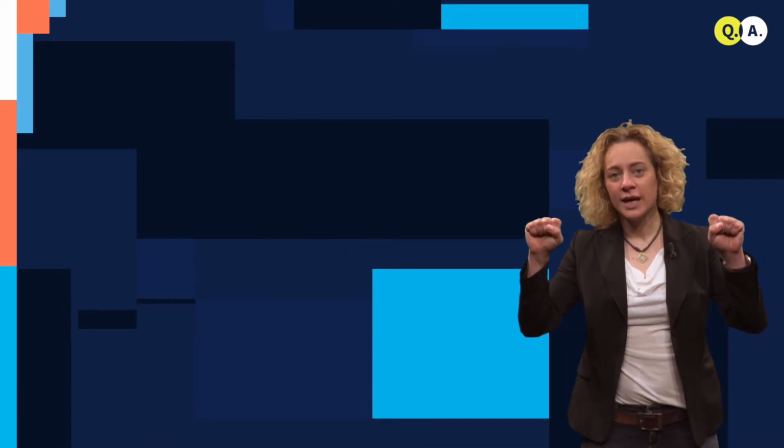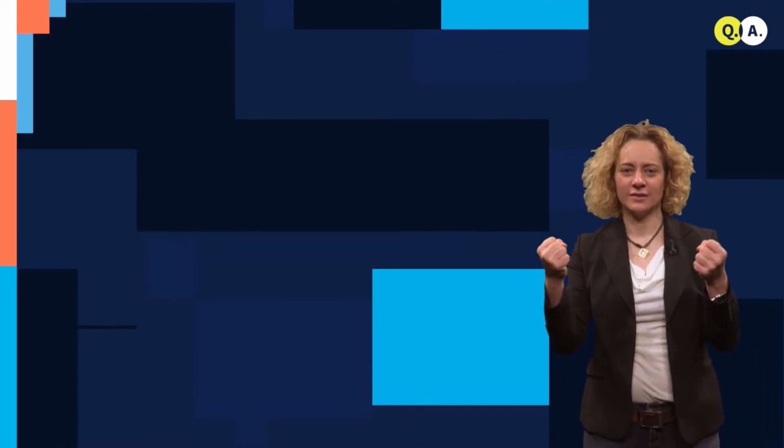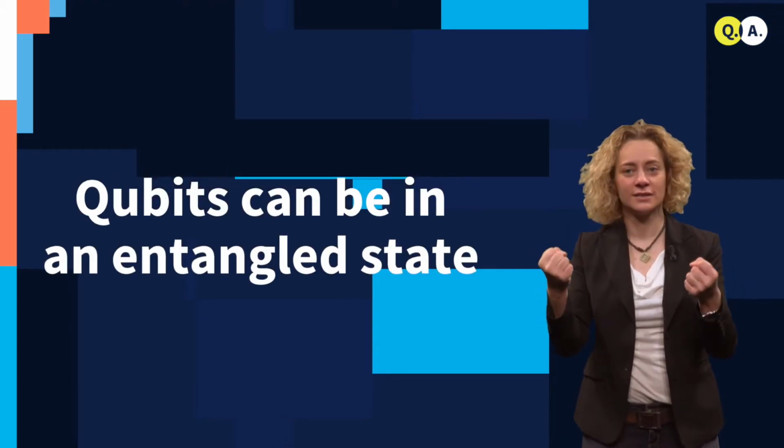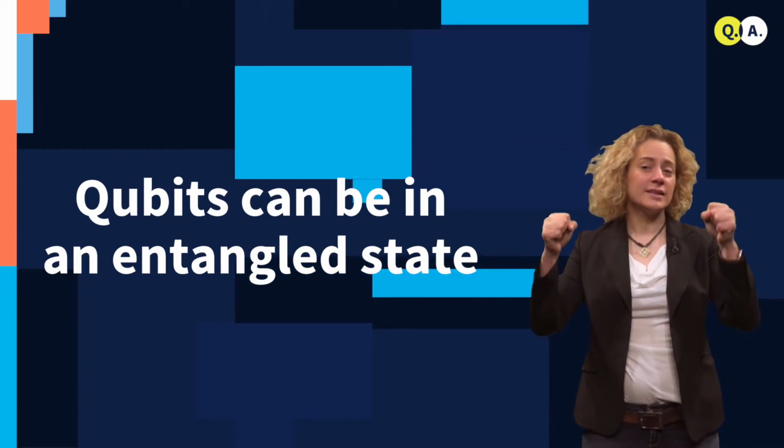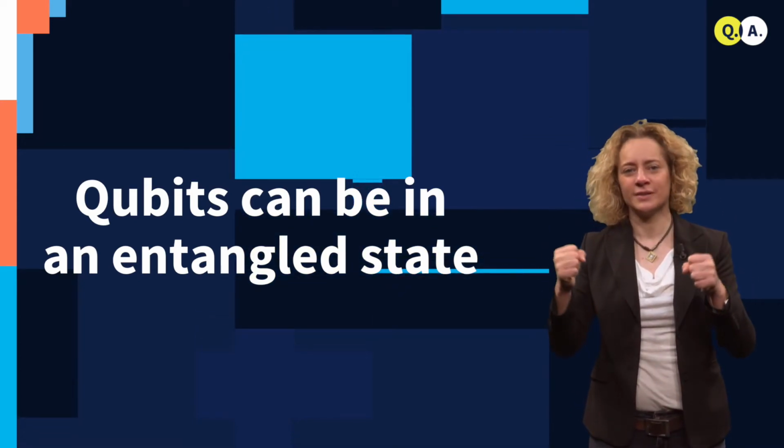2 qubits can also be in a very special state, namely an entangled state. An entangled state between 2 qubits is the essence of the power of a quantum internet. In order to understand why entanglement is so useful, it is sufficient to understand 2 very fundamental properties of entanglement. So let me explain these 2 properties of entanglement and why they give power to a quantum internet.